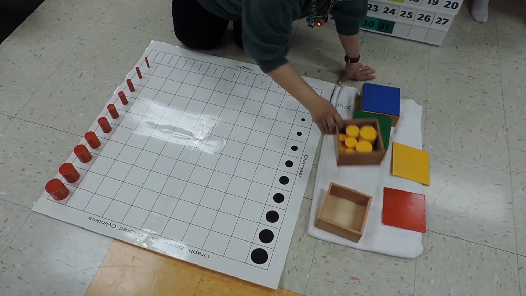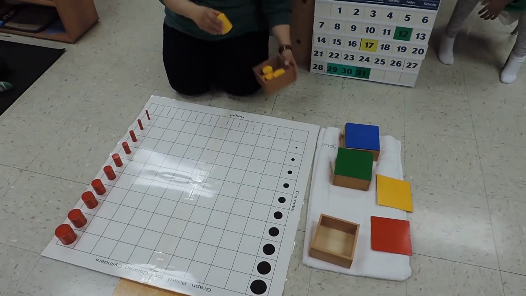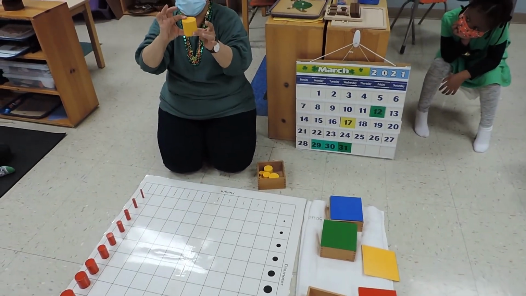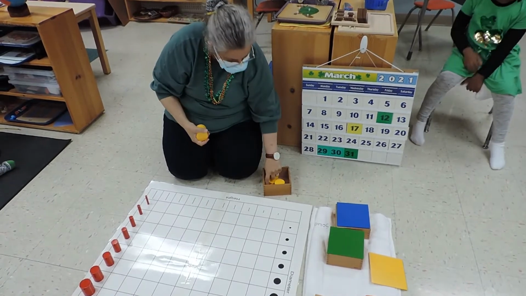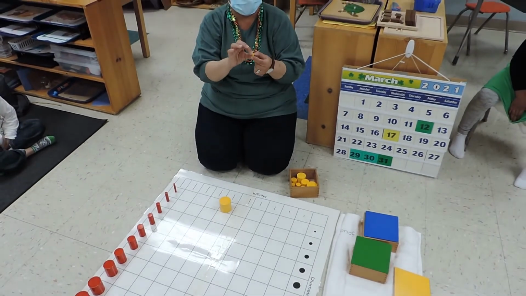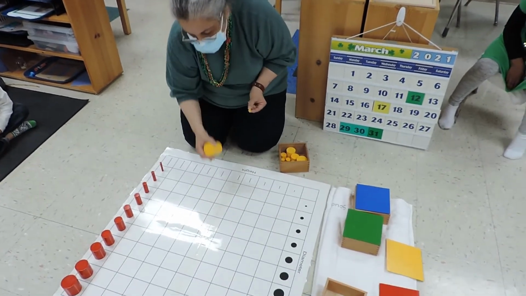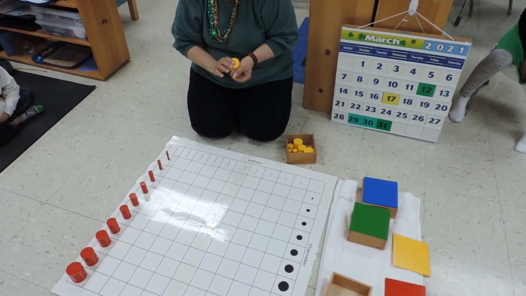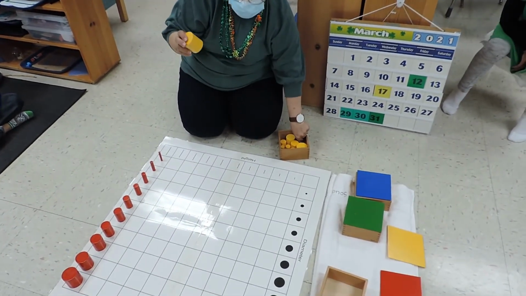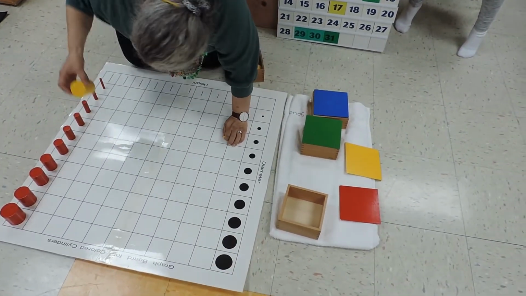Okay. These cylinders change. This one is long or tall and thick. This one is short and thin. This is thick and this is thin. This is long and this is short. So I'm going to start with this one. This is the thickness and this is the height.